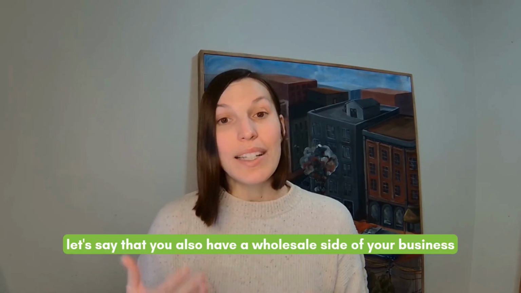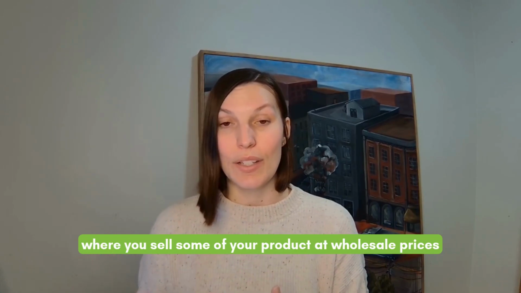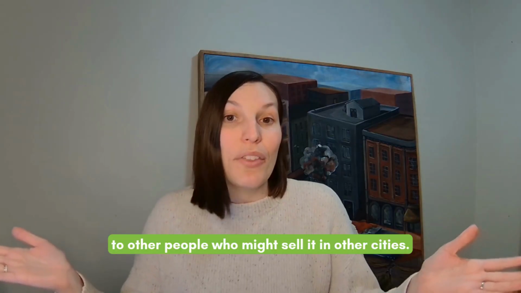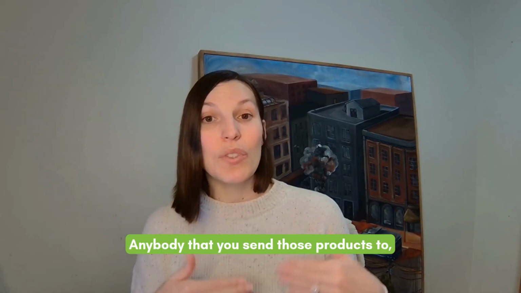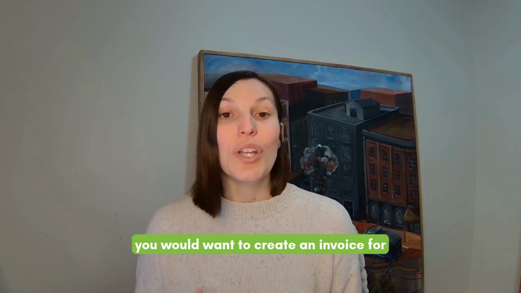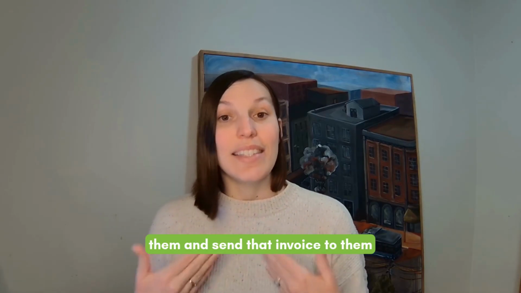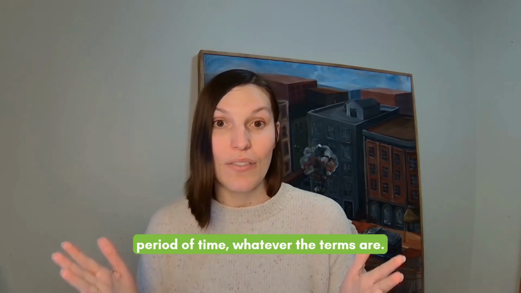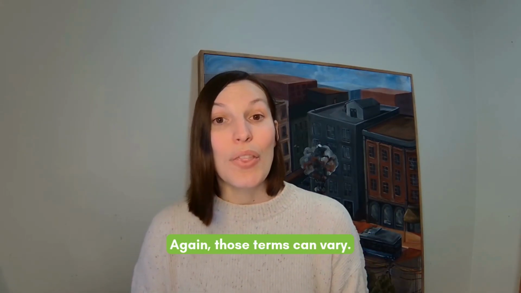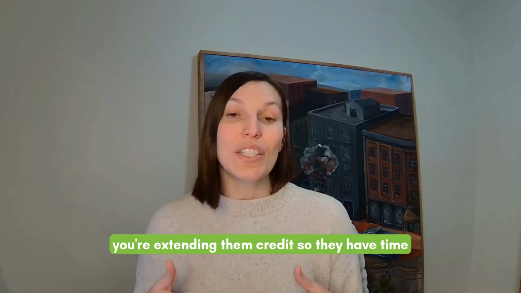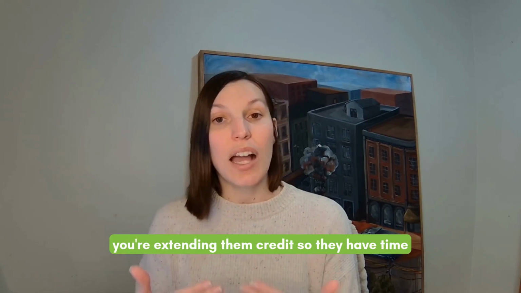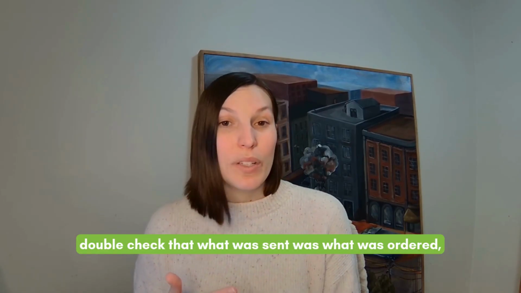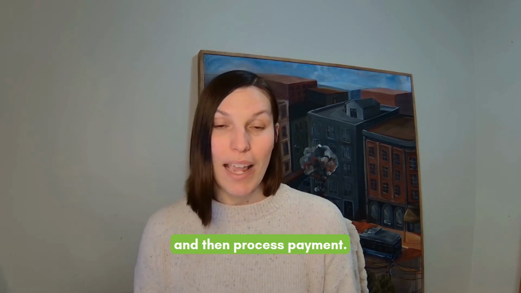They have the merchandise. There is no further action required by either party. Using that same example, let's say that you also have a wholesale side of your business where you sell some of your product at wholesale prices to other people who might sell it in other cities. Anybody that you send those products to, you would want to create an invoice for them and send that invoice to them so that they could pay it in the agreed upon period of time, whatever the terms are. Again, those terms can vary, but basically you're extending them credit so they have time to receive the items, make sure that everything is there, double check that what was sent was what was ordered, and then process payment.